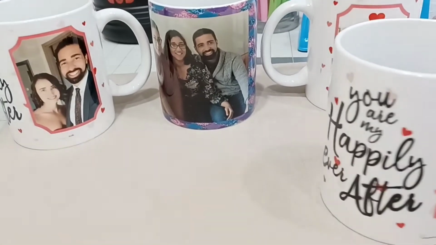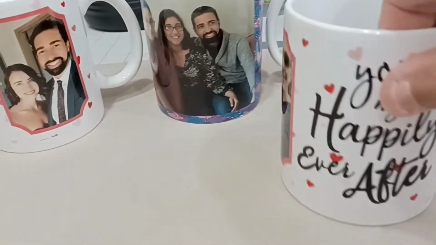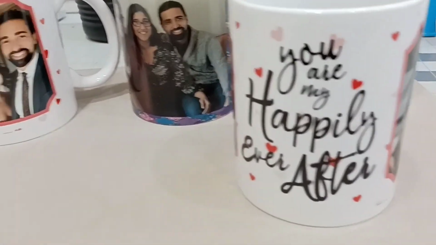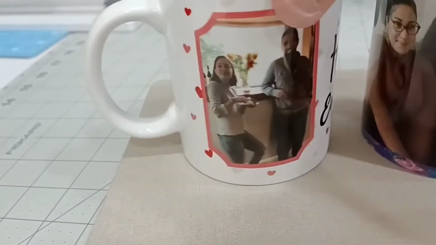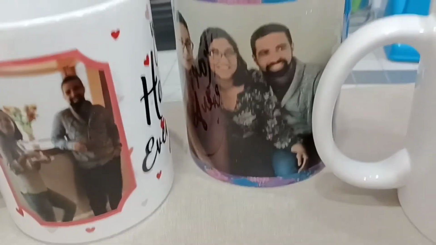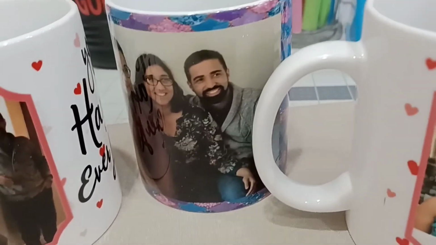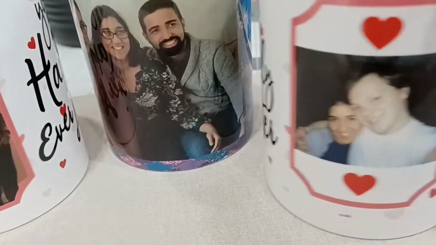So I am done with all the cups, and this is the end product, and I'm liking it a lot. I really, really, really like this design. If you go to Etsy, you're gonna find lots of templates similar to this one that you can use. And with the Cricut mug press, I mean, you're gonna get really good results. It's a very easy process. I'm really, really pleased, especially with the one with that photo with the purple design. Those colors are popping. I mean, all of them came out good.